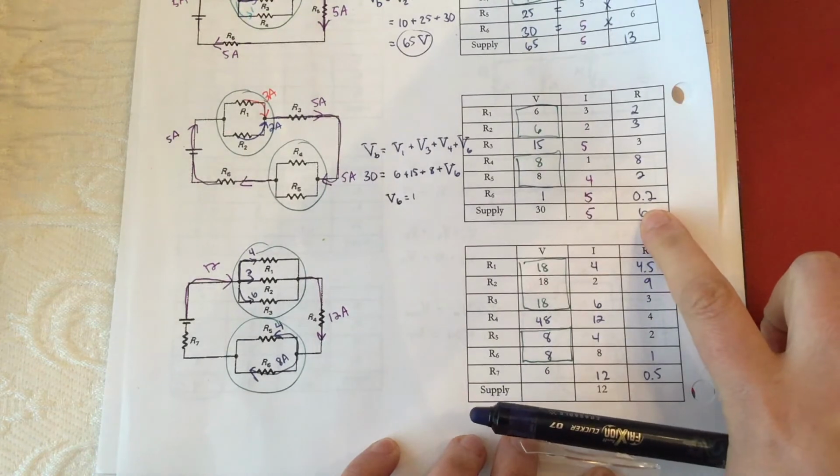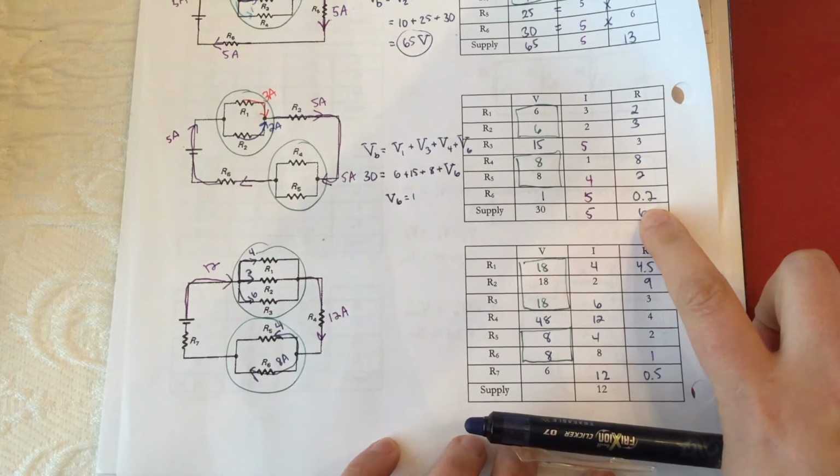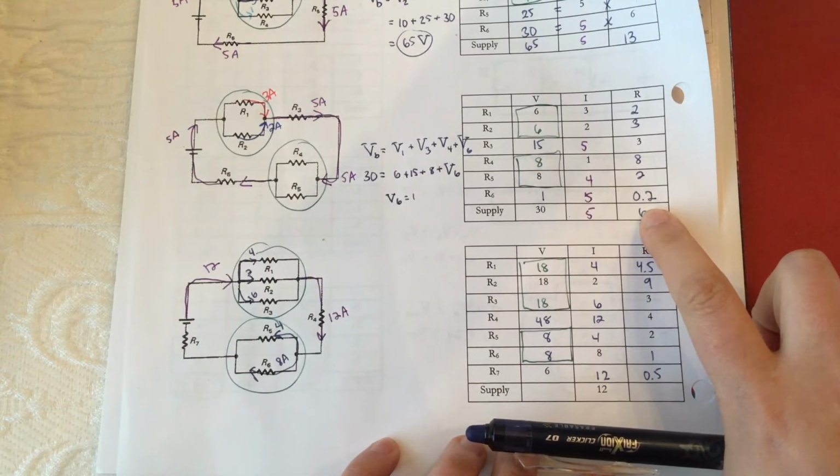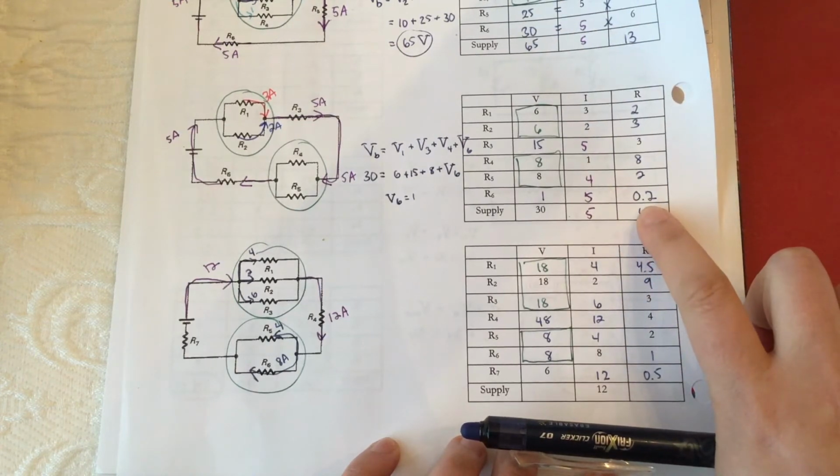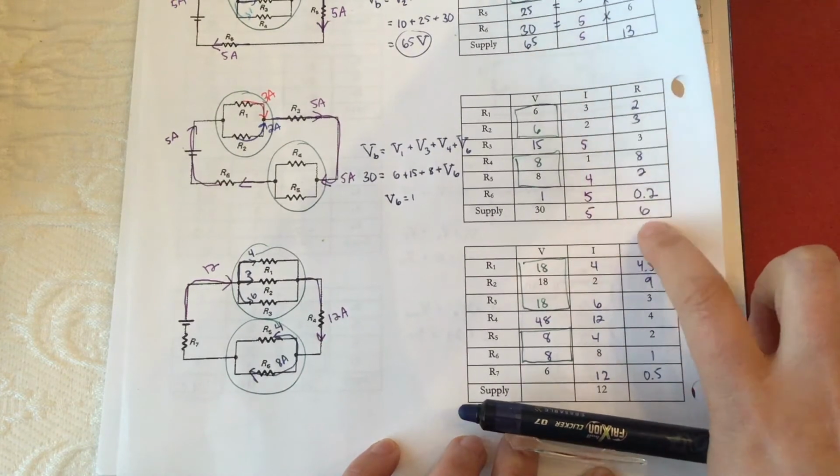Someone asked me, can a resistance be less than 1? Yes, it can. So just because this is a fraction or a decimal doesn't mean you did it wrong. It should be a fraction in this case.